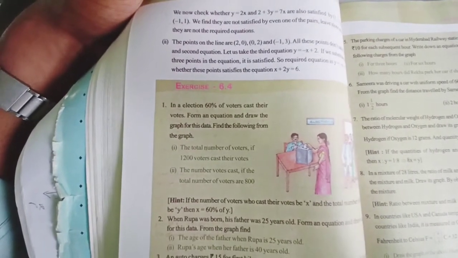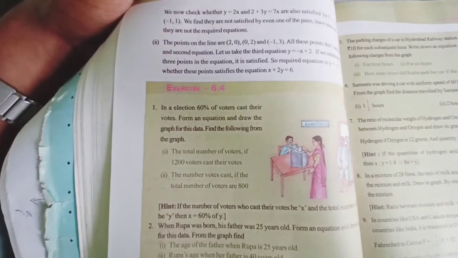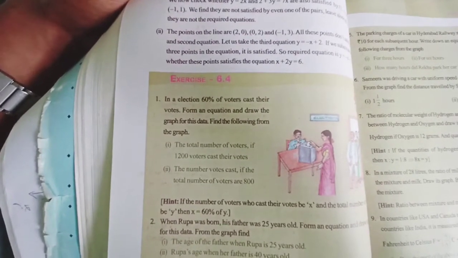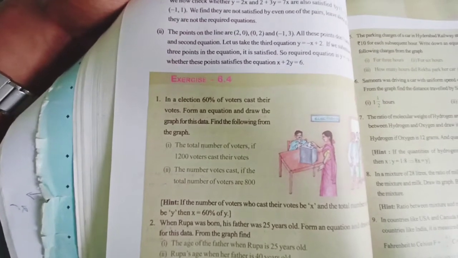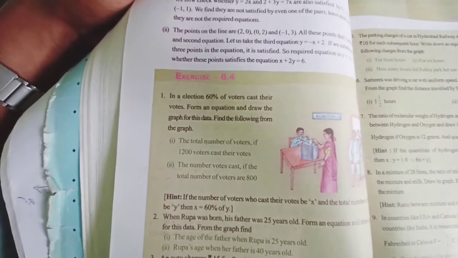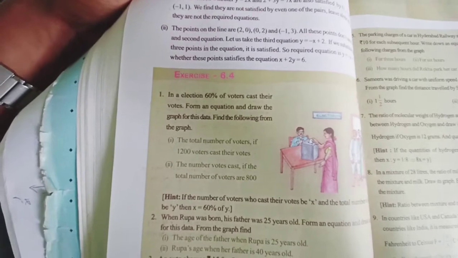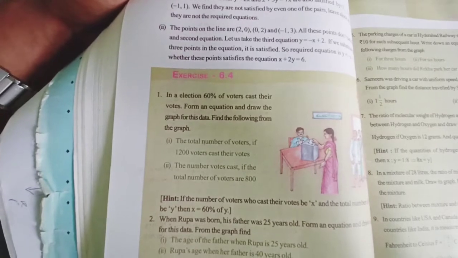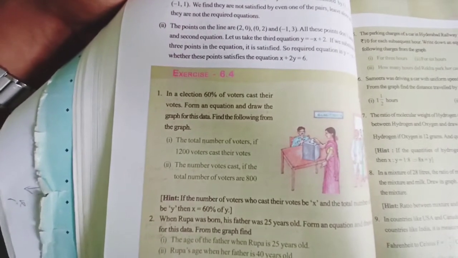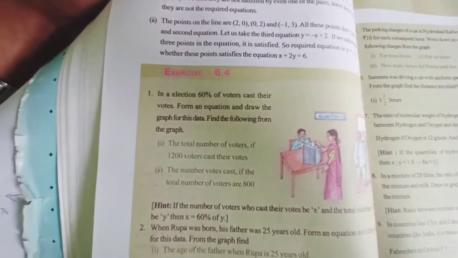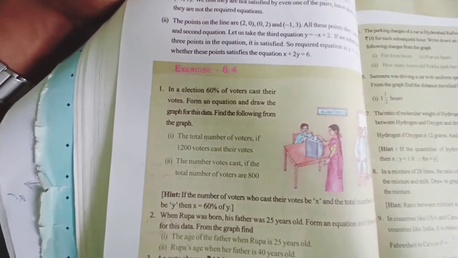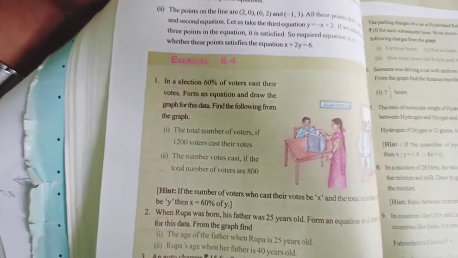The election. In an election, 60% of voters cast their votes. From an equation, draw the graph for this data. Find the following from the graph. The total number of voters, if 1200 voters cast their votes. If only 1200 voters voted, then what is the total number of voters we need to find?